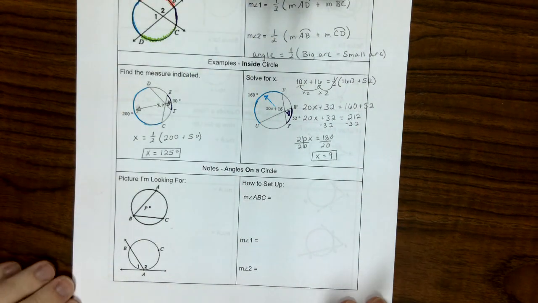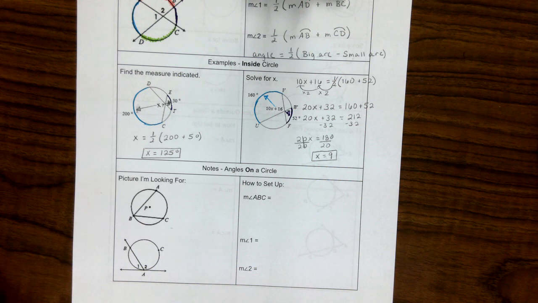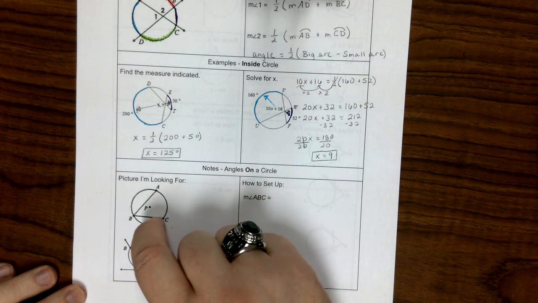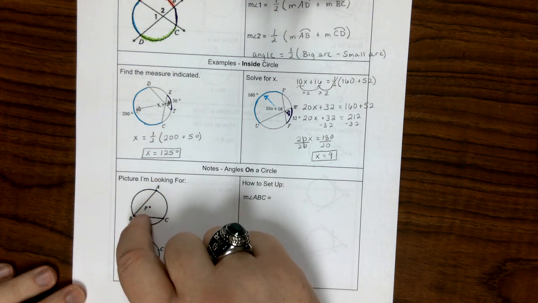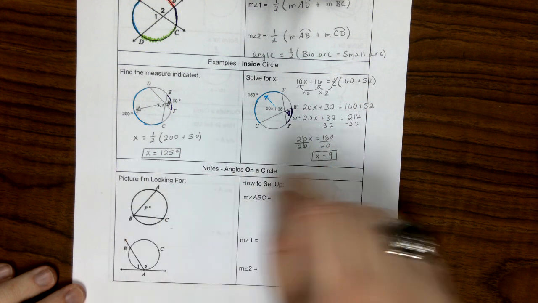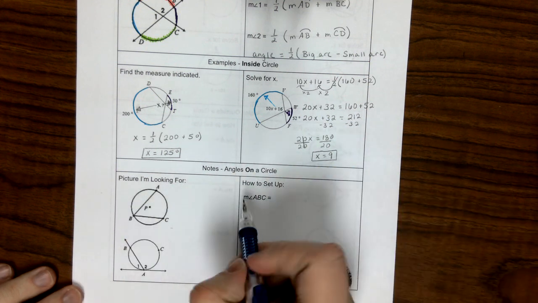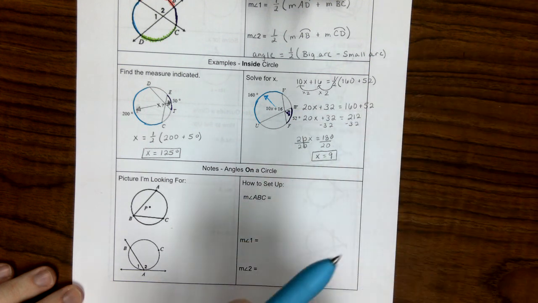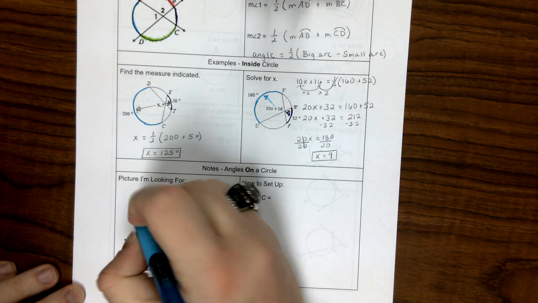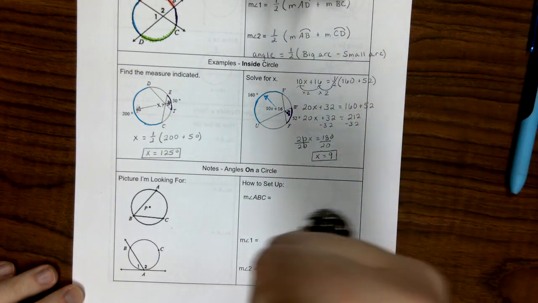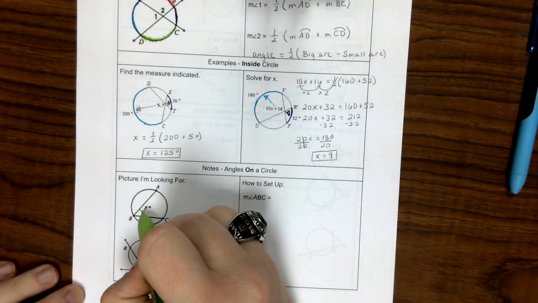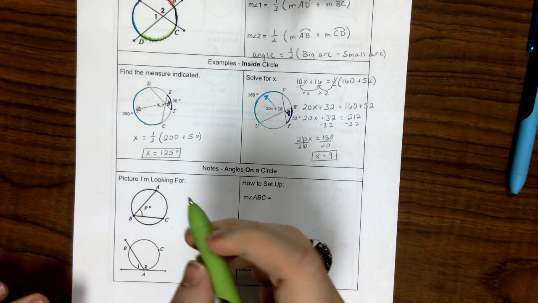On the circle, there are 2 different pictures. One picture looks like this. You've got 2 chords intersecting at the same point on the circle. And so the measure of angle ACB, that's right here, this angle right here. You're going to look at the arc, it's kind of like a huge pizza slice, if you will.